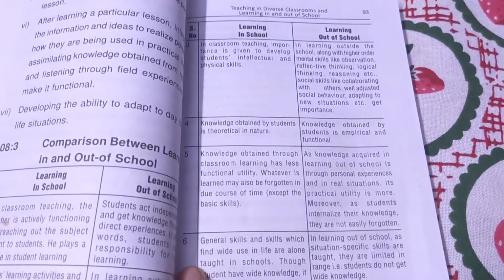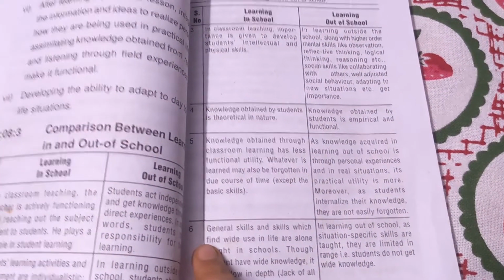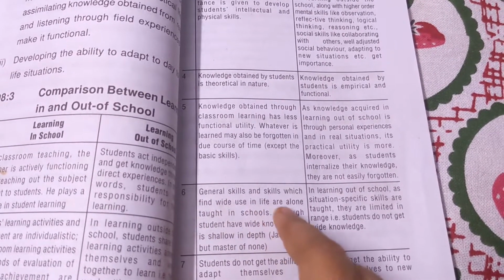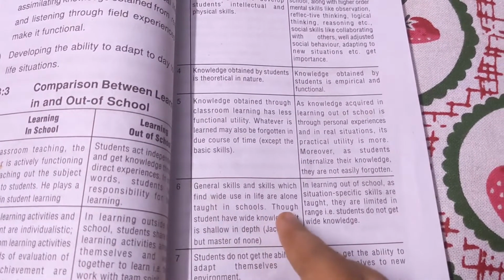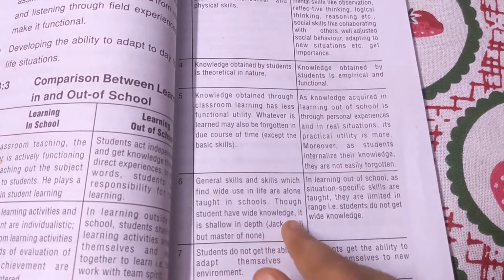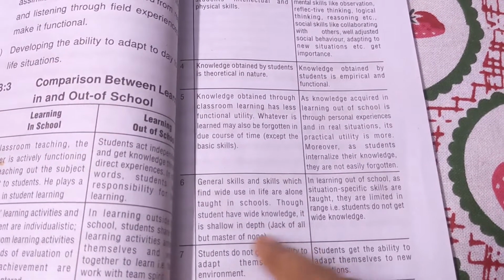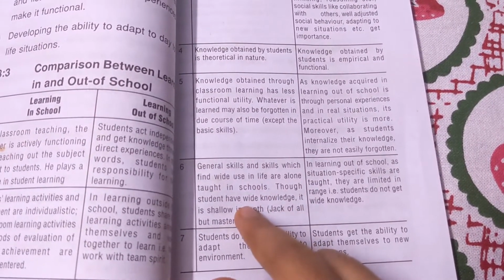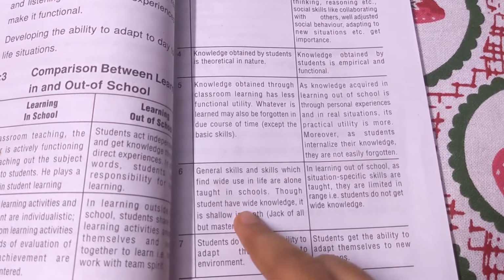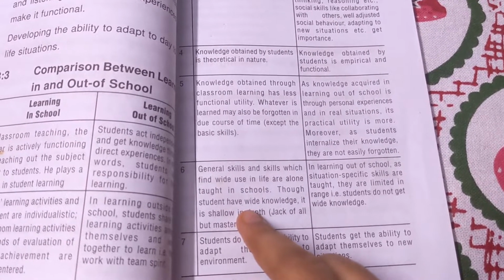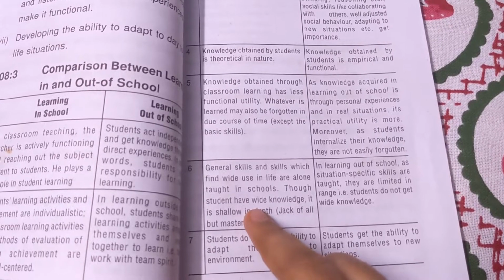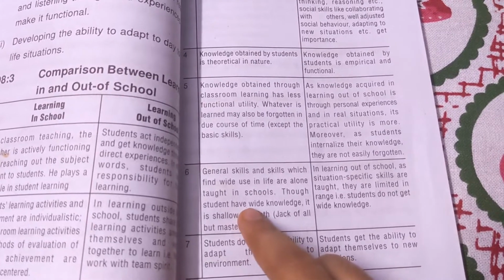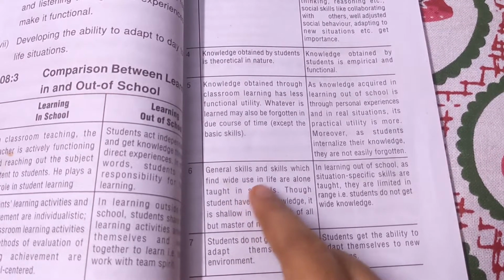Next, the sixth point under learning in school. General skills and skills which find wide use in life are alone taught in school. Those students have wide knowledge, but it is shallow in depth. Jack of all but master of none. So in this they are telling general skills. General skills means the skills which are very general, which everyone should be having. So those skills will be taught inside the school, and skills which find wide use in life.